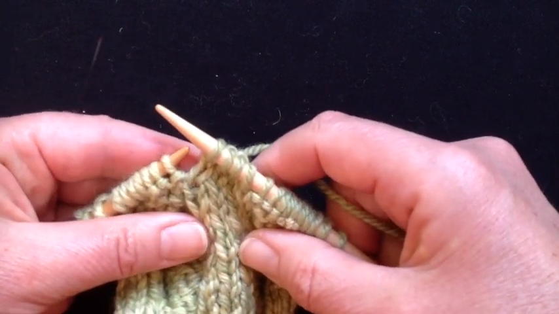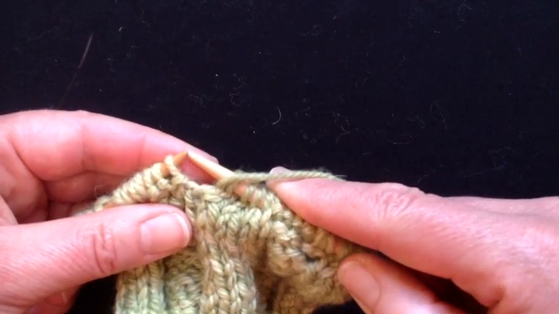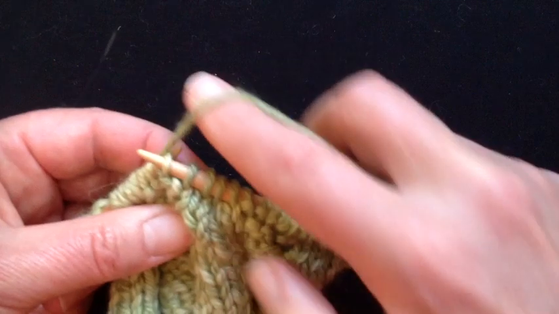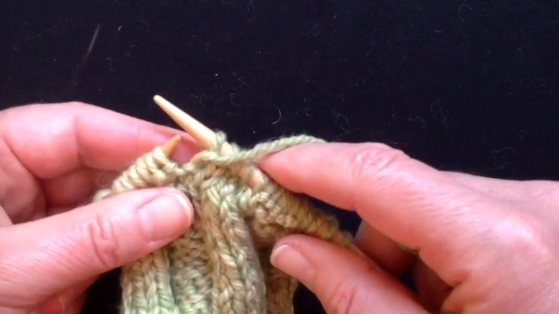And I've knit it. But here is my first purl, so this is the one I have to watch out for, and I go into my purl, I rotate the yarn the opposite way, and that stitch will present smiling in the opposite direction on the next row. Now I just go back to normal.